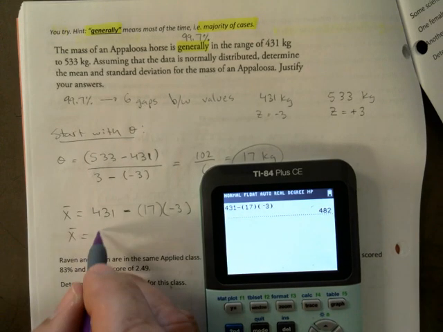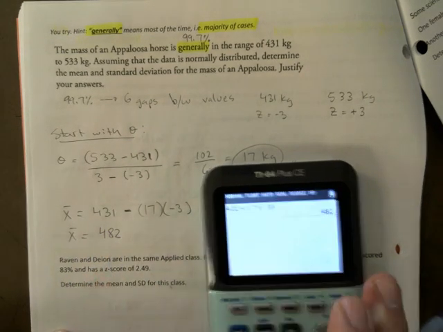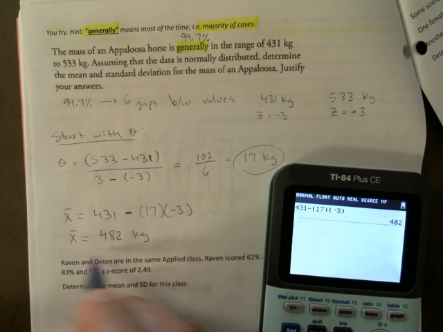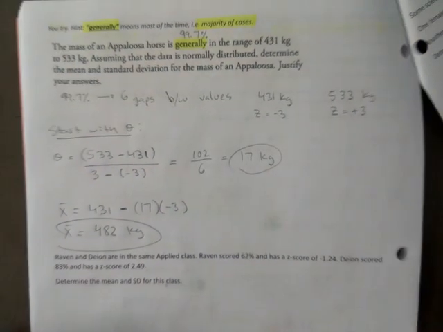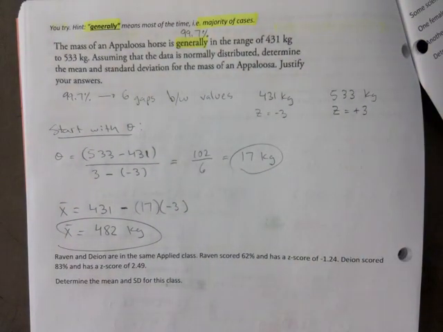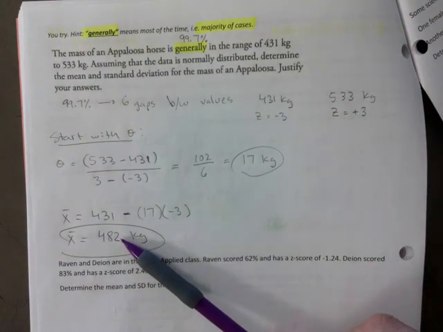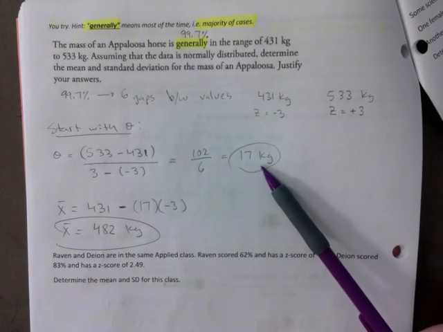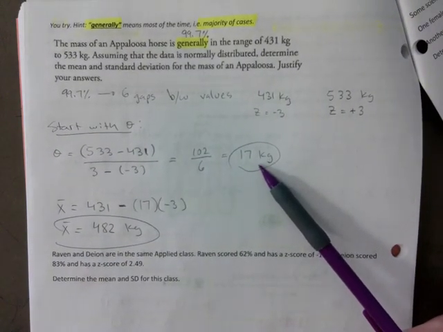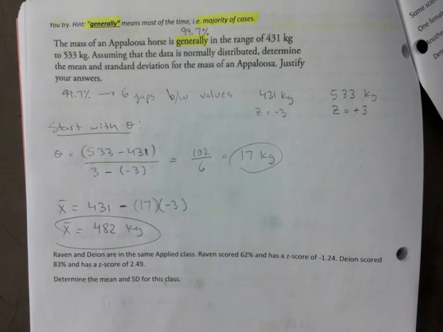And so it's 482. So based on the information we're given, we now know that the average weight of a horse is this, and the standard deviation for their mass is 17 kilograms. Bingo. So you choose how you want to do it.